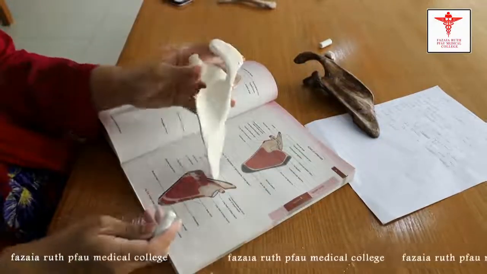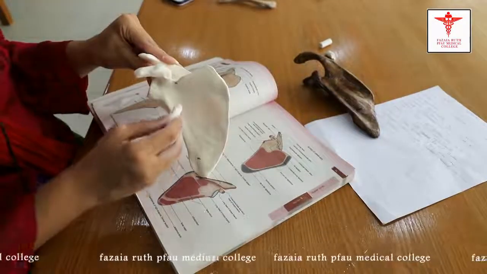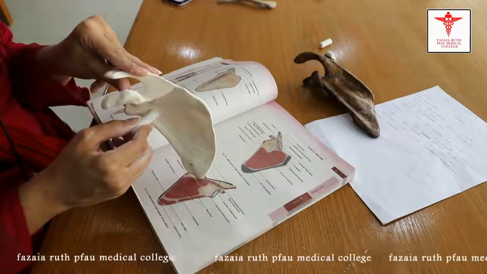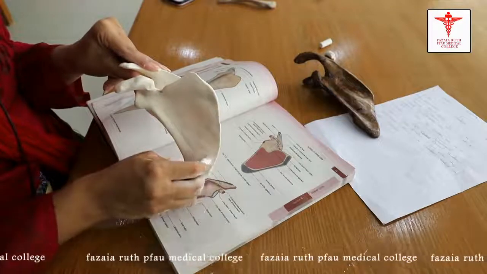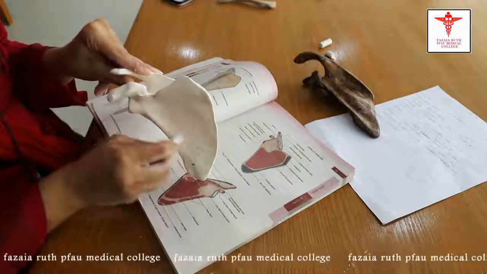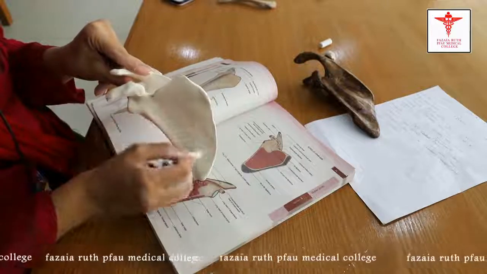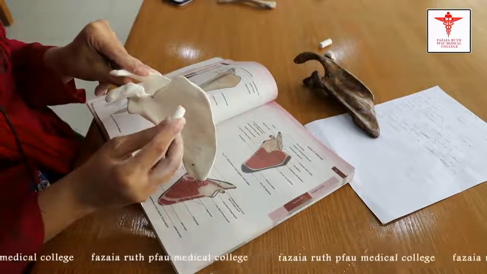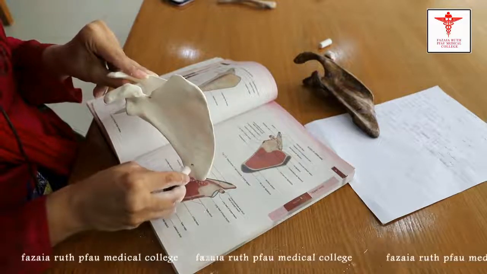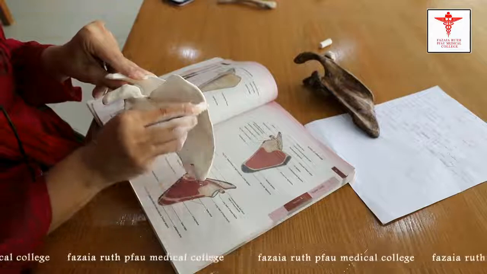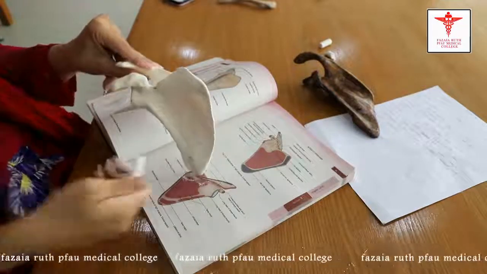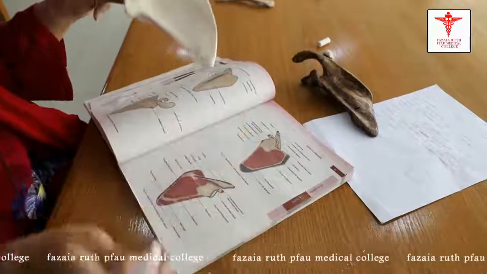Now moving on towards the costal surface. At the costal surface, as we said, we had the subscapular fossa. It gives origin to the subscapularis muscle. Alongside the subscapularis muscle, at the medial border, all the way down is the insertion, I repeat, insertion of the serratus anterior muscle. Now these were the significant muscular attachments.